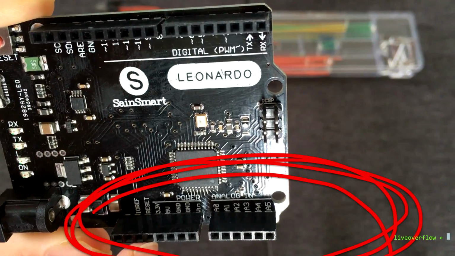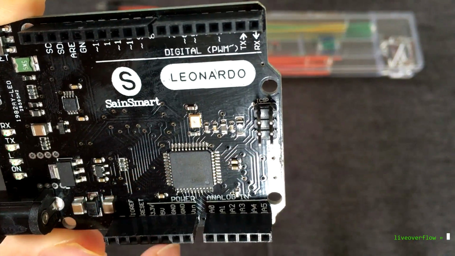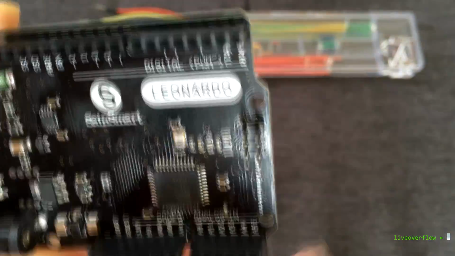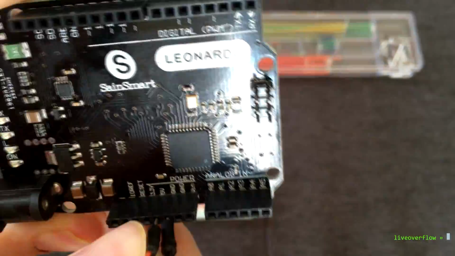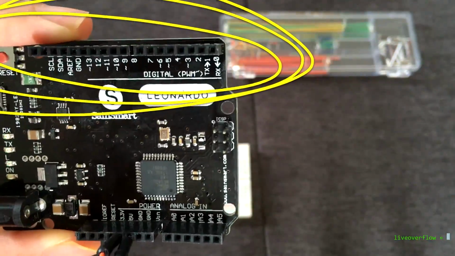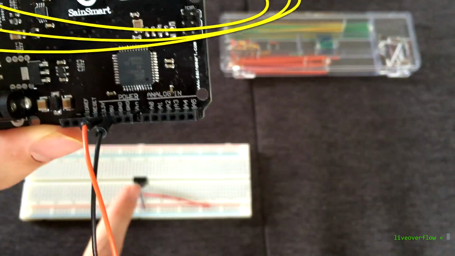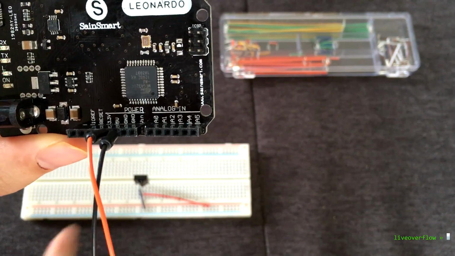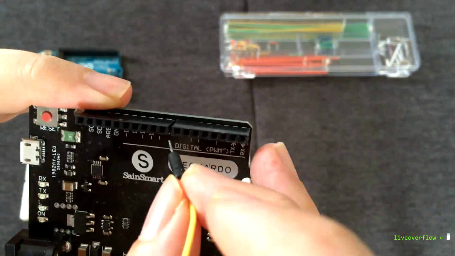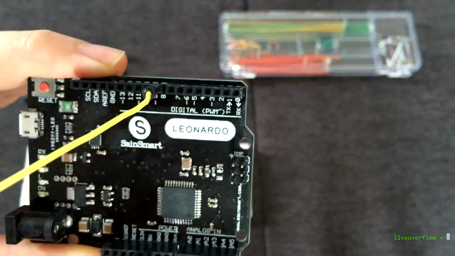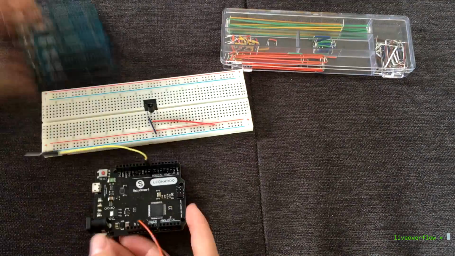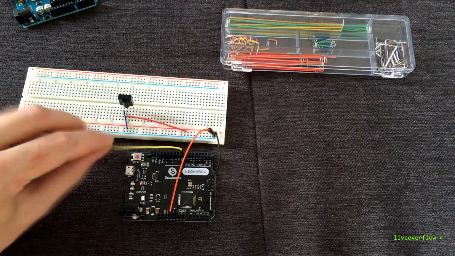Anyhow, this board has some pins and they are labeled. And we can see here a 5V and GND, which stands for ground pin. So we can use that to supply the breadboard with power. And you can use one of the digital input and output pins to connect to the third leg of the IR receiver. If you have never done this yourself, it might look already a bit complicated, but it's really easy. You just have to do it once yourself.